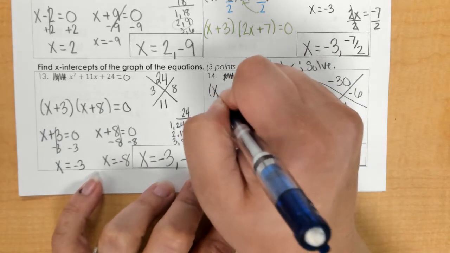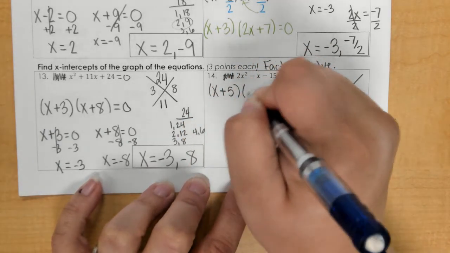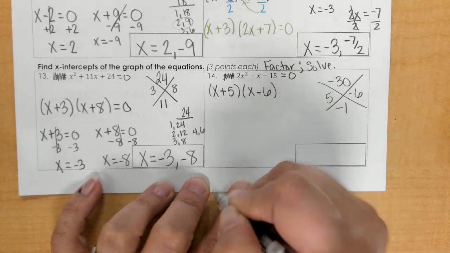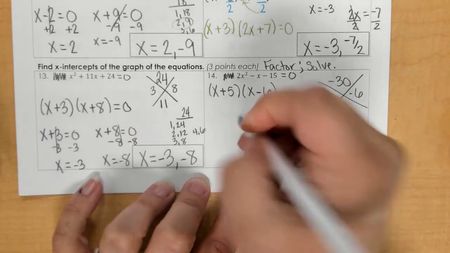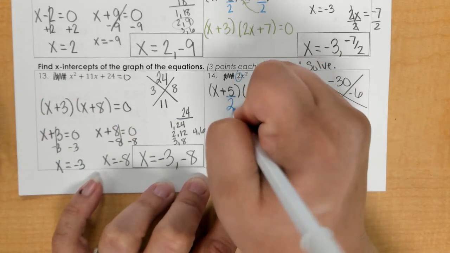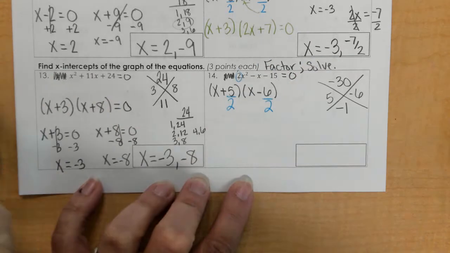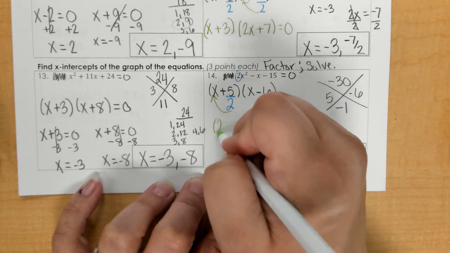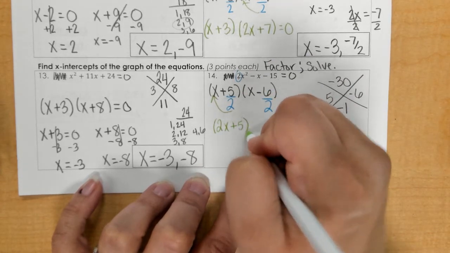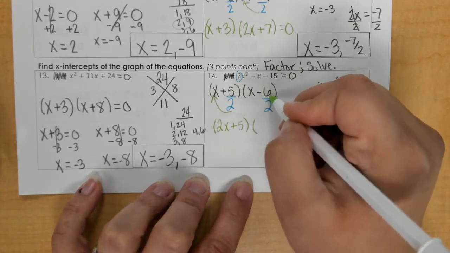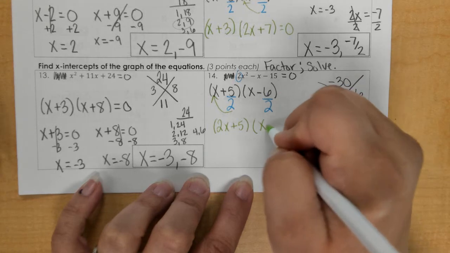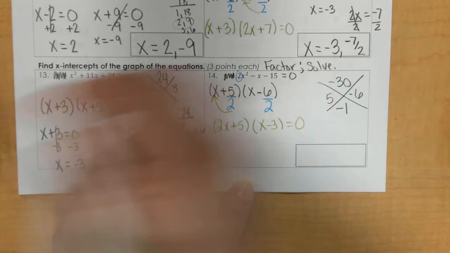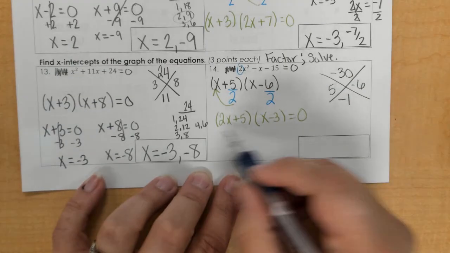So I would have x plus 5, x minus 6, but I am dividing by that 2. And this cannot divide, so I would bring the bottom up. This can divide, so that's going to make a negative 3. And then I would solve each equation.